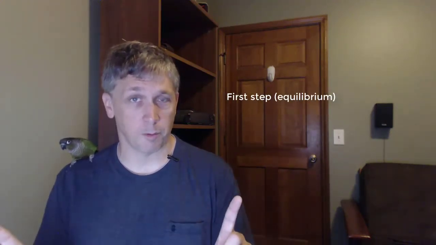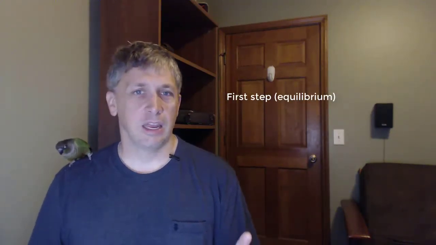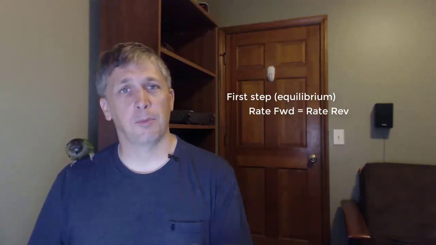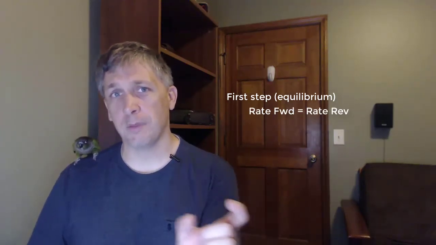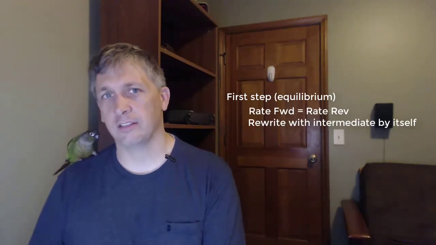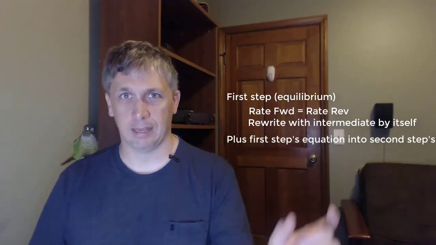It's the same thing, different reaction. Each time you're going to go back to the first step and assume that equilibrium is forming. And again, you do a little algebraic magic to come up with an equation that's equal to your intermediate. Then you go into the second step's rate law and plug that in. So again, you do it a couple of times and you kind of get the hang of it.